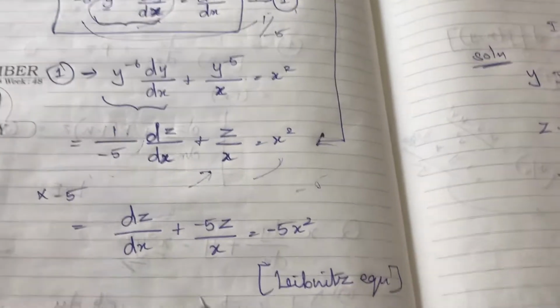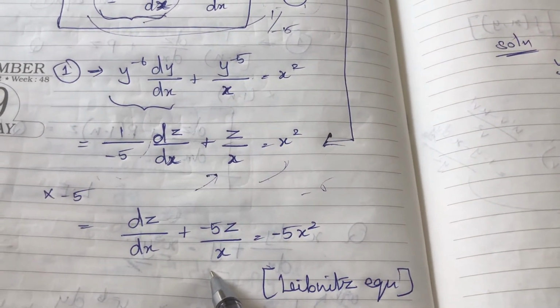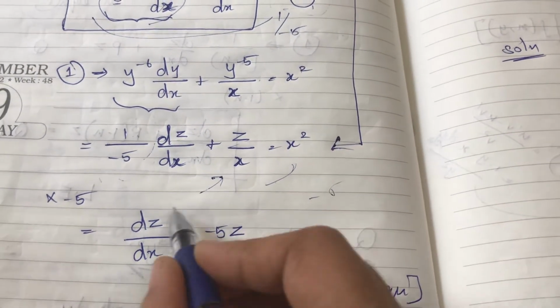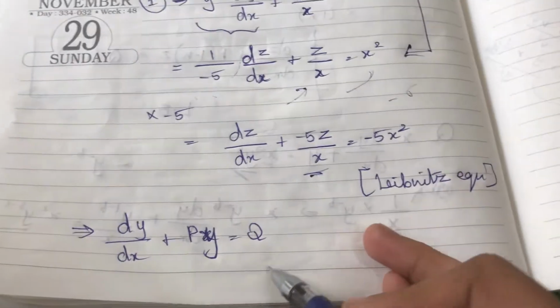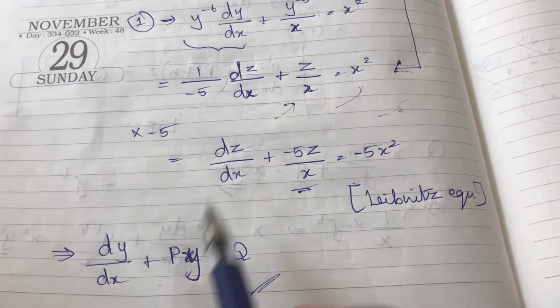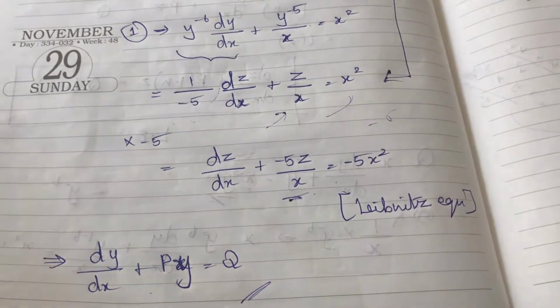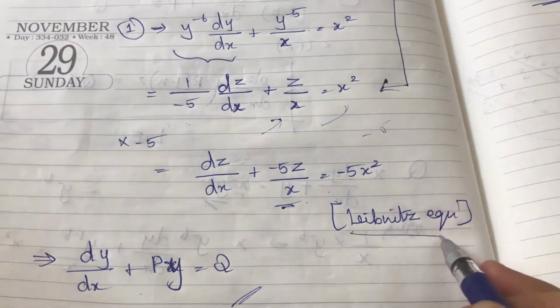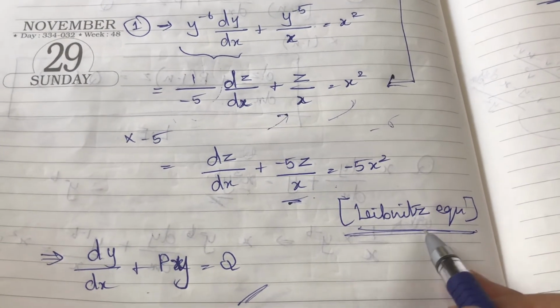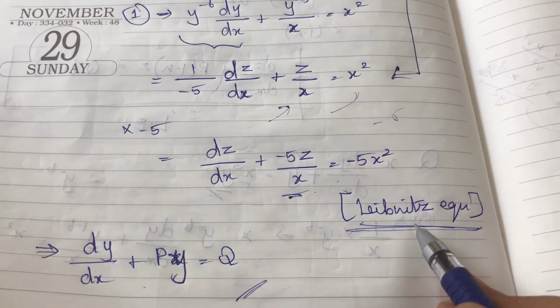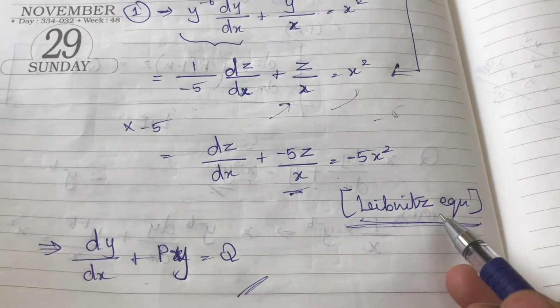After that, this is what? This is P, right? So this is in the form dy by dx plus P into y, which is equal to Q. The whole term is Q. So I have got the linear equation like this. So this is nothing but the linear equation.